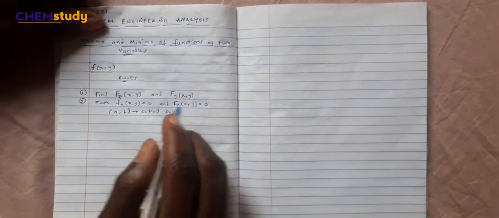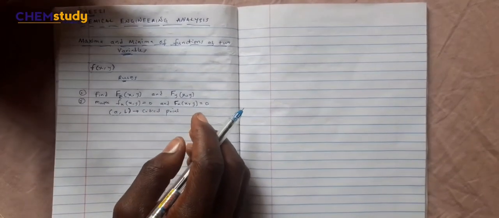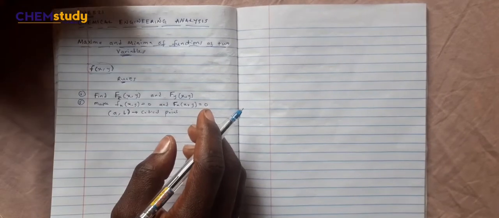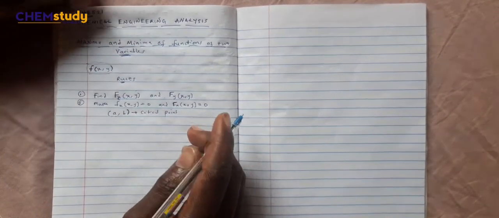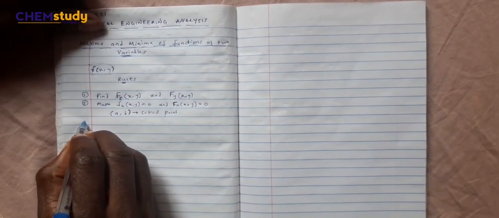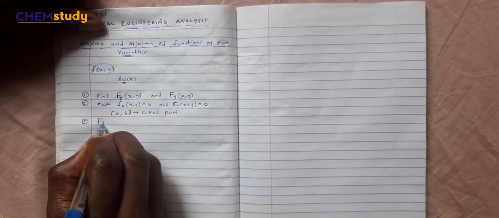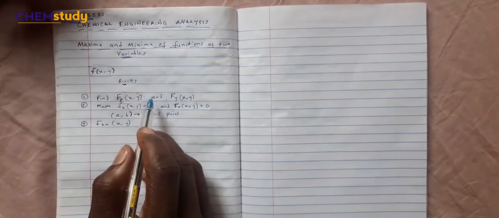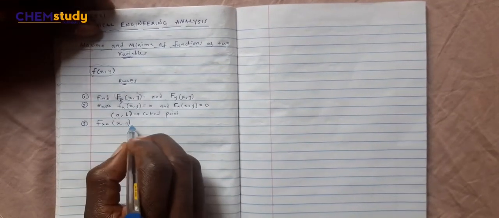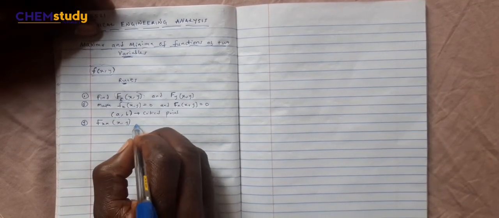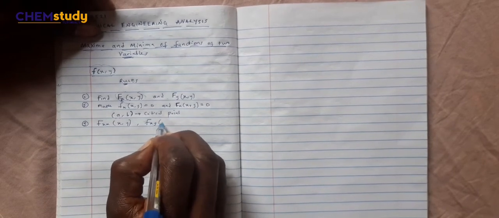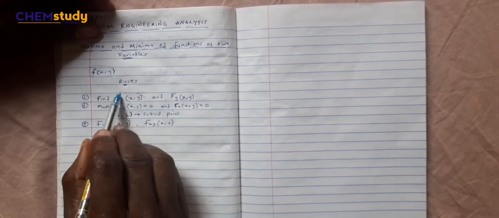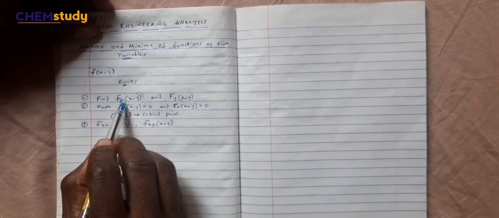Now we want to know if this critical point is a maximum point, a minimum point, or a saddle point. How you do that, you use step 3. You find f of x x of x, y. What this means is that you differentiate f of x again with respect to x. Then you find f of x y of x, y, which means you differentiate it with respect to y.